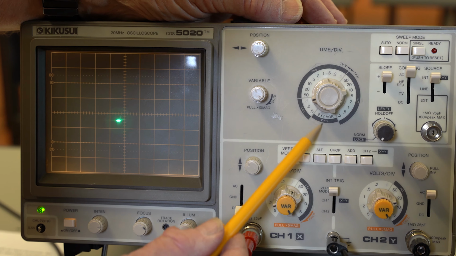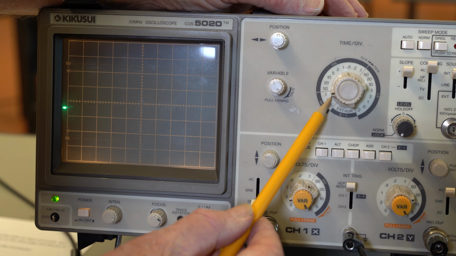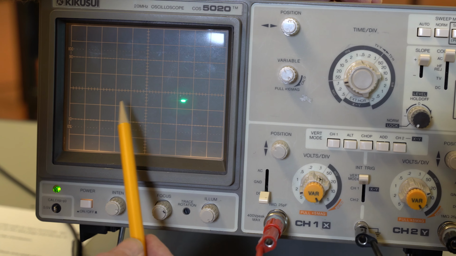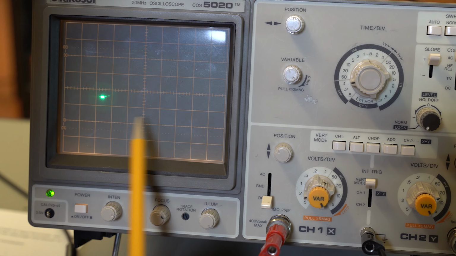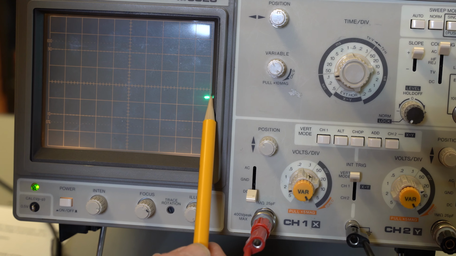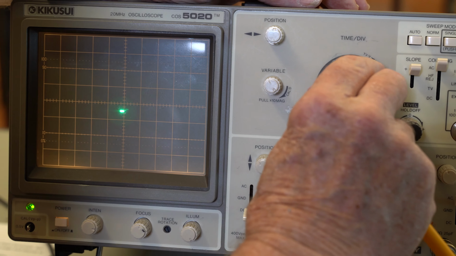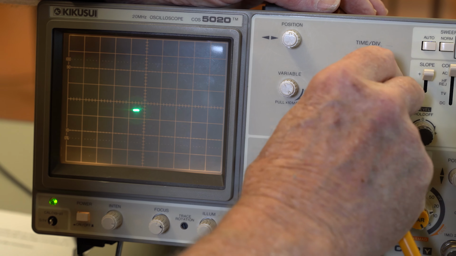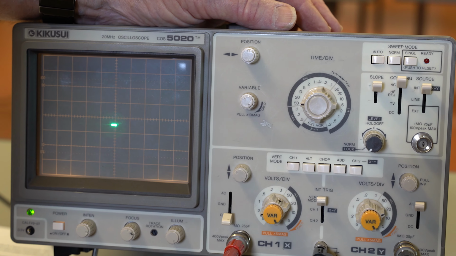For example, right now we're set at 0.1 seconds, which means it takes a tenth of a second for it to cross a square. So it should take 1 second to cross all 10 squares. We can make it go faster and faster and faster. That's the time per division switch.